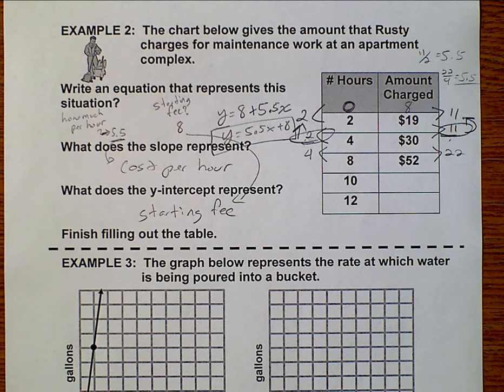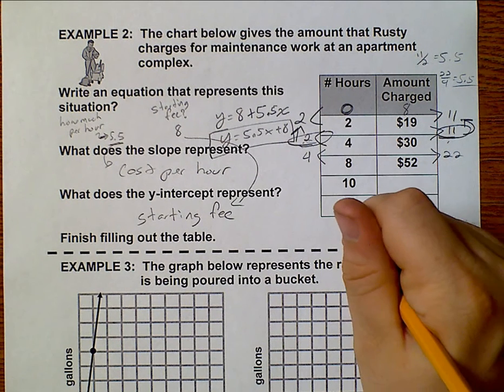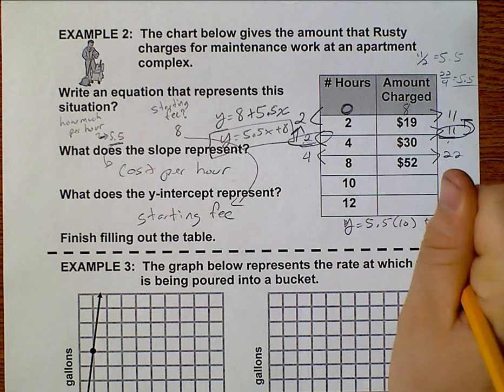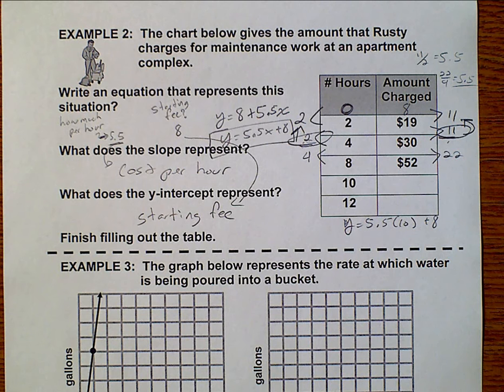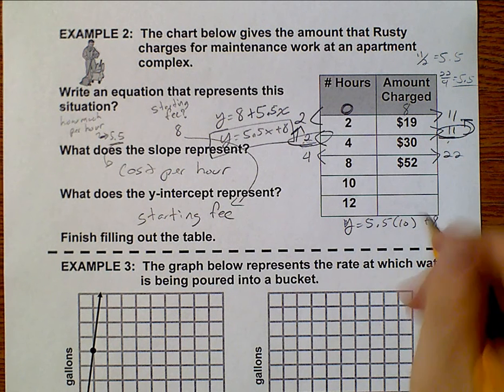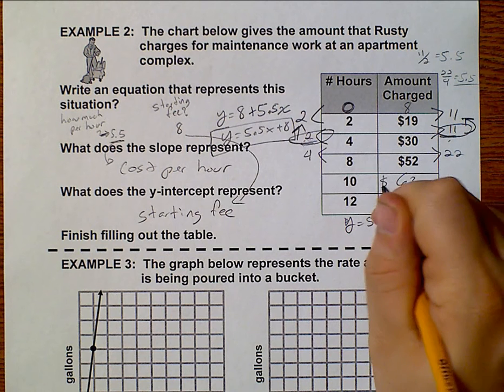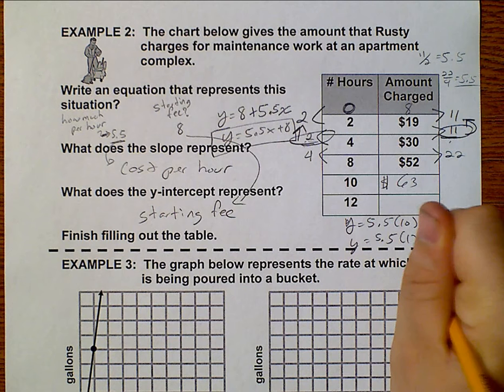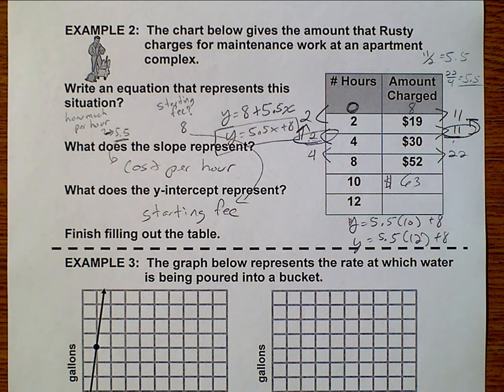But now we need to go ahead and finish filling out the table. So we're going to use my equation. y equals 5.5 times 10 plus 8. That is 63. And y equals 5.5 times 12 plus 8, which is 74.